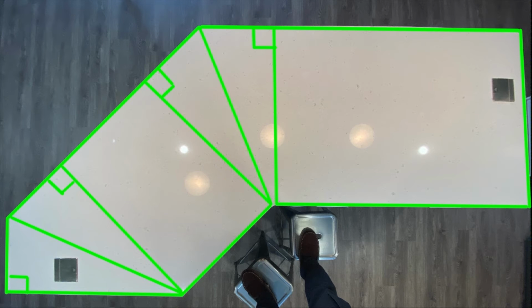What do we need next? That's right. We need to know the dimensions of these rectangles and triangles in order to calculate their areas. We'll use dimensions of inches for now and convert everything to square feet at the end of the process.